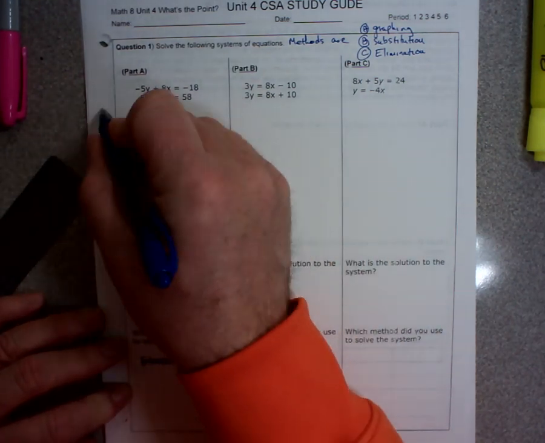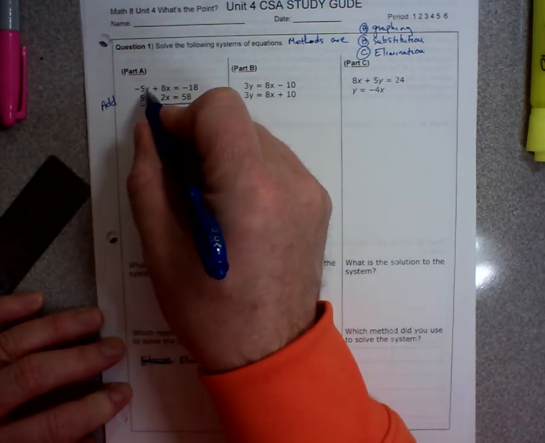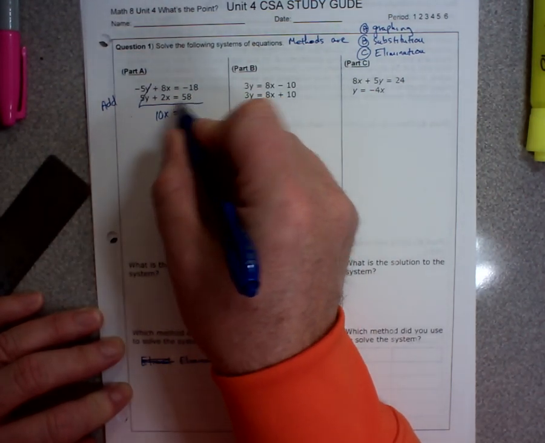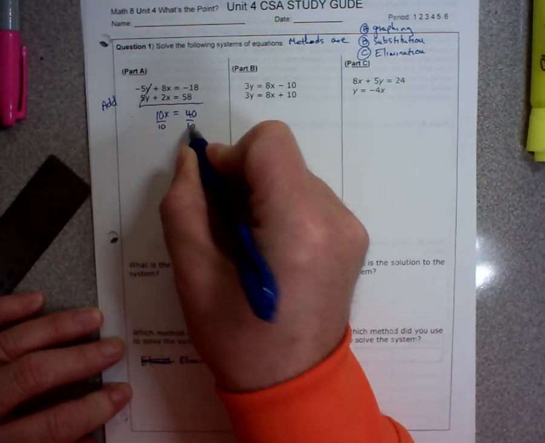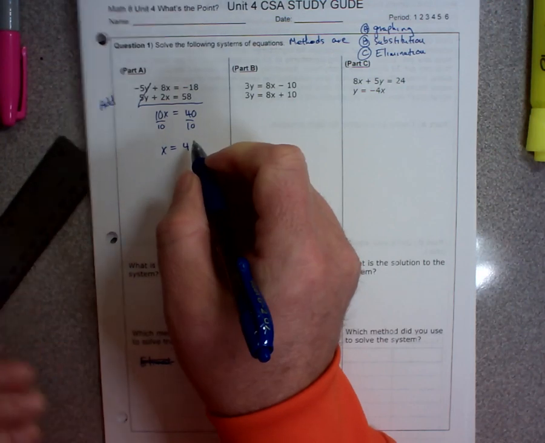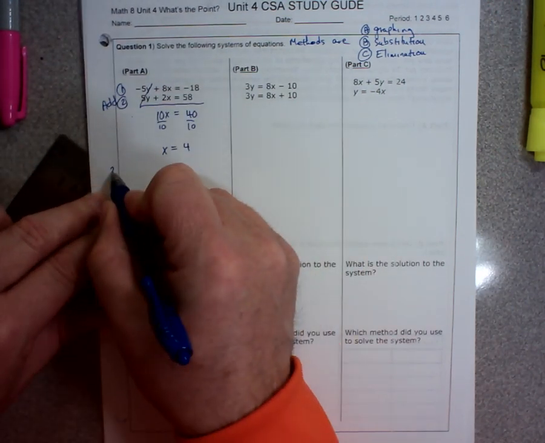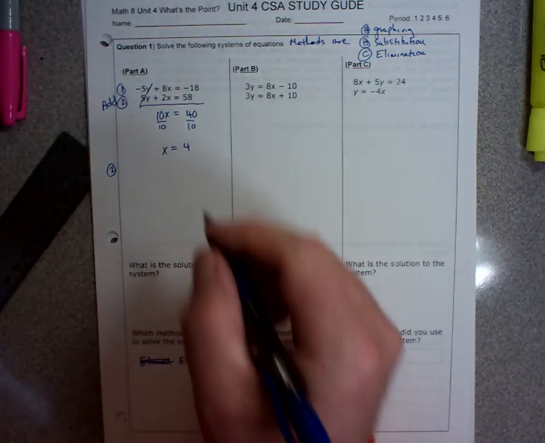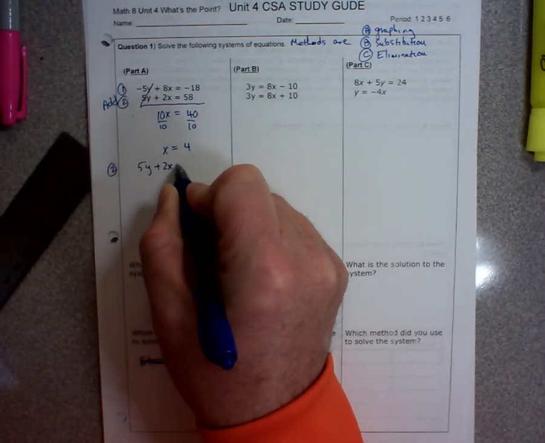So we're going to add, since they're already additive inverses, that's gone. 10x equals negative 18 plus 58 is 40. Divide by 10, x equals 4. And now you need to pick an equation, 1 or 2. I'm going to pick equation 2. And I'm going to plug in 5y plus 2x equals 58.